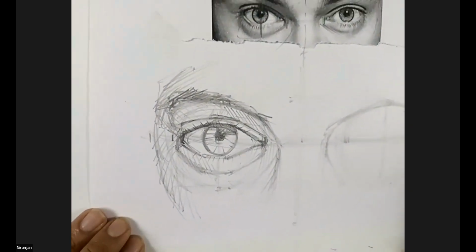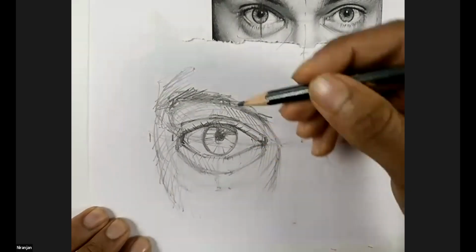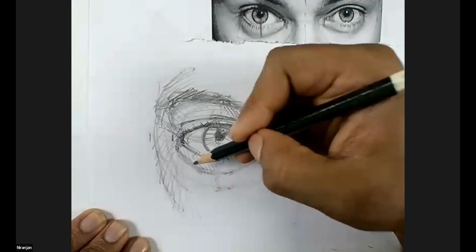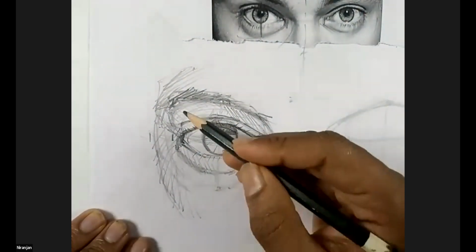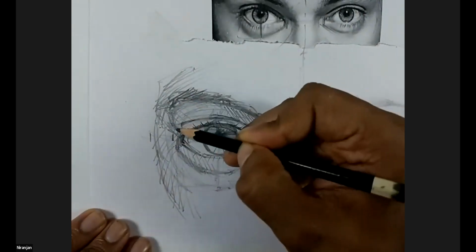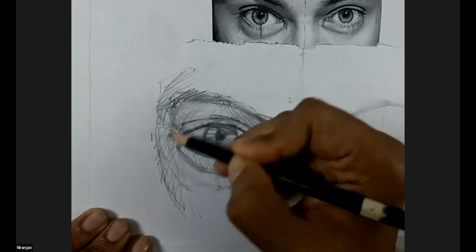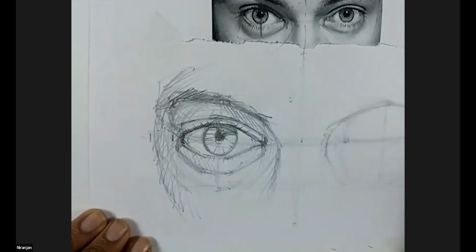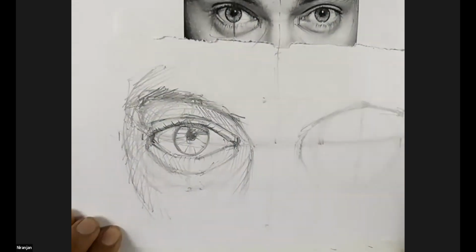See, a little bit of shading will help add a lot of depth to your drawing. Just some strokes wherever you want to add in the effects there. Okay.